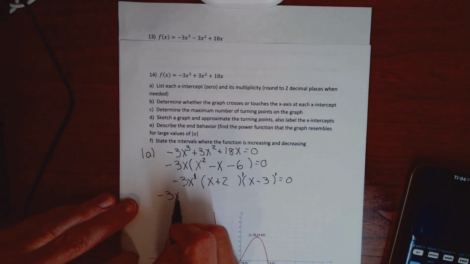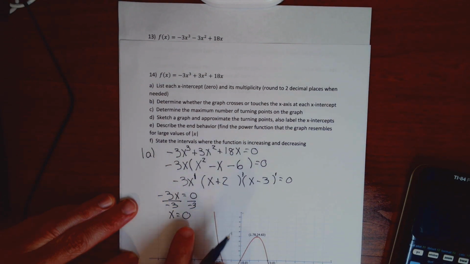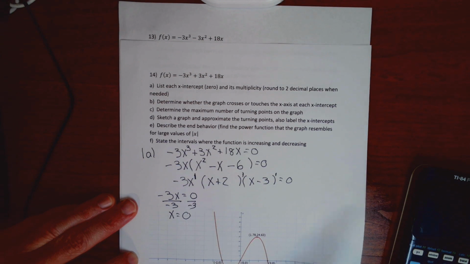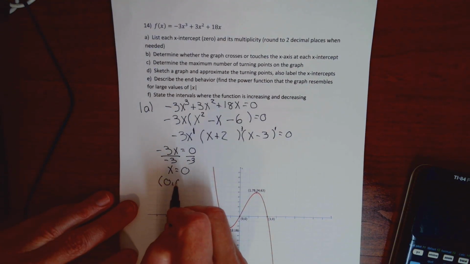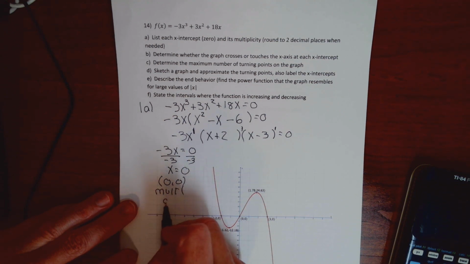The factor of negative 3x, when you set it equal to 0, you would divide both sides by negative 3 and get x equal to 0. That's the x-coordinate of the x-intercept. So the x-intercept from that is going to be (0, 0). It has multiplicity of 1, which is odd.